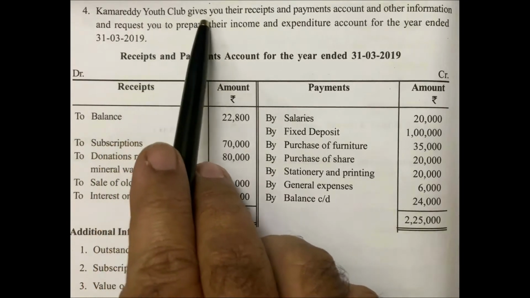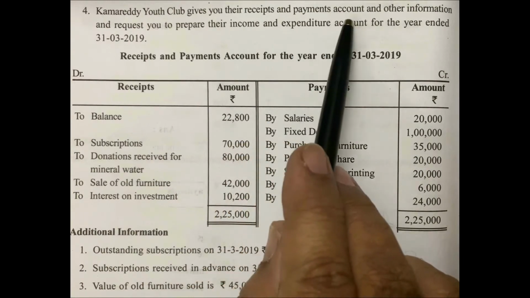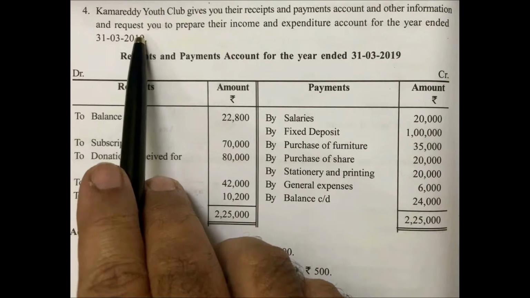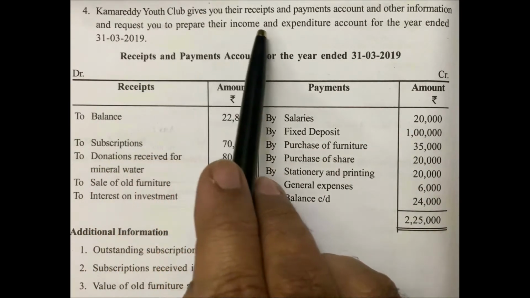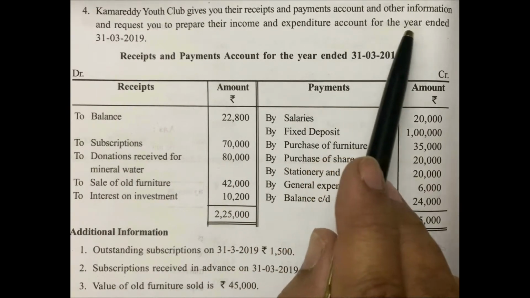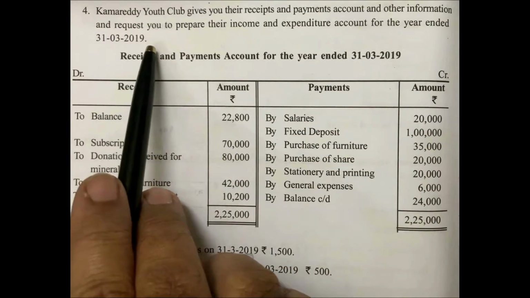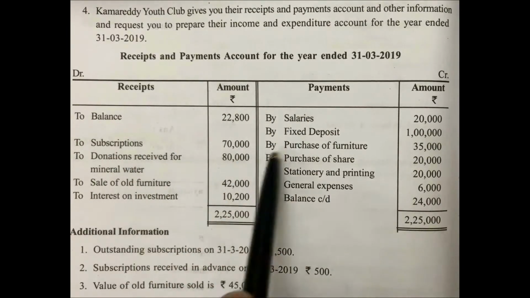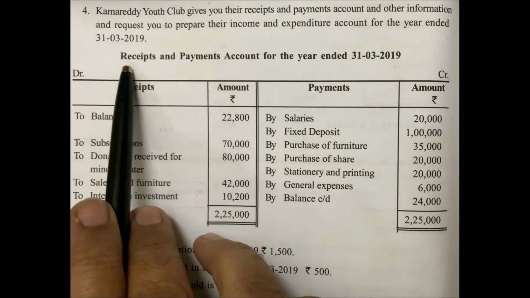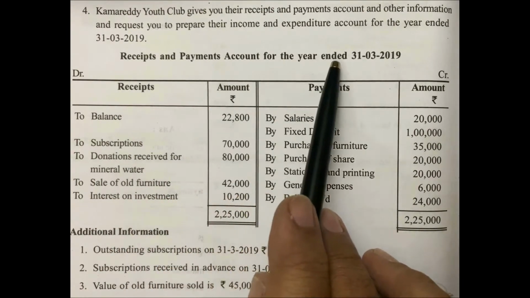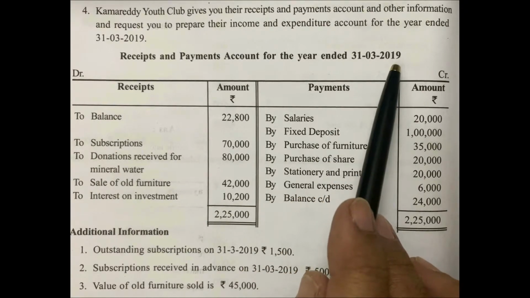Kamareddy Youth Club gives you their receipts and payments account and other information and requests you to prepare their income and expenditure account for the year ended 31st March 2019. This is the receipts and payments account for the year ended 31st March 2019.